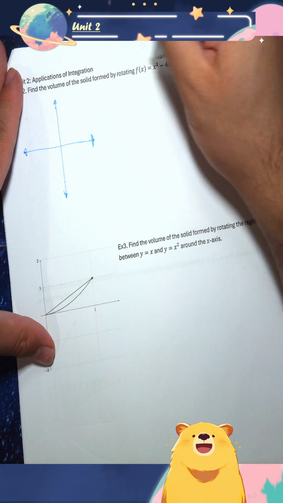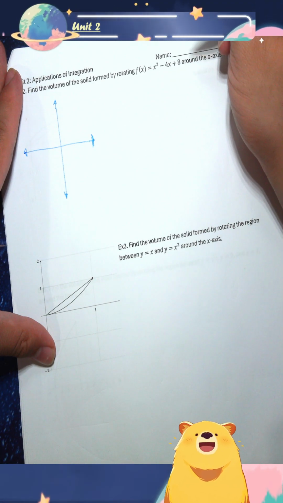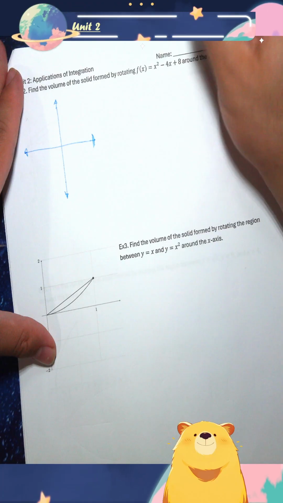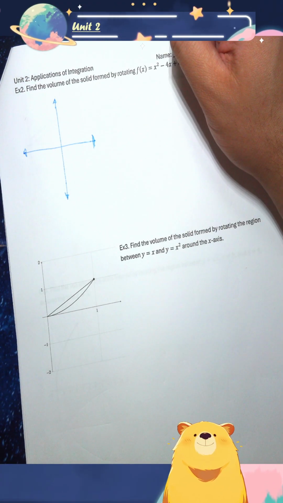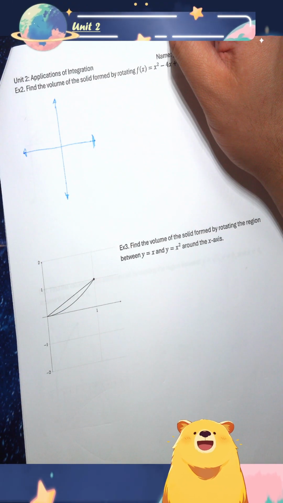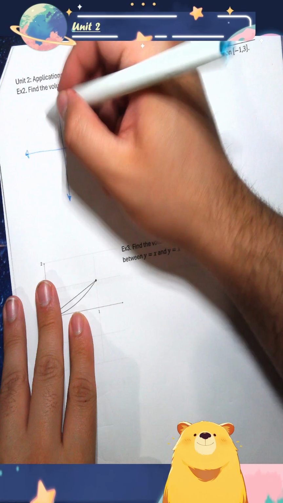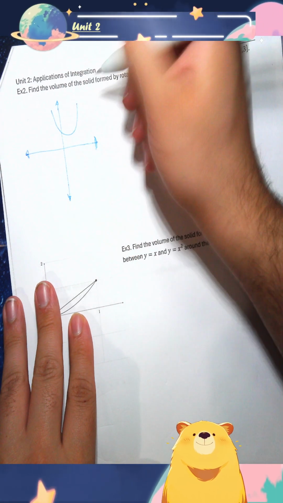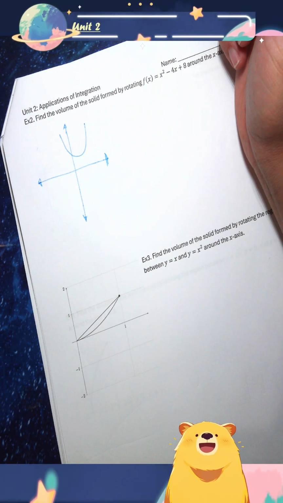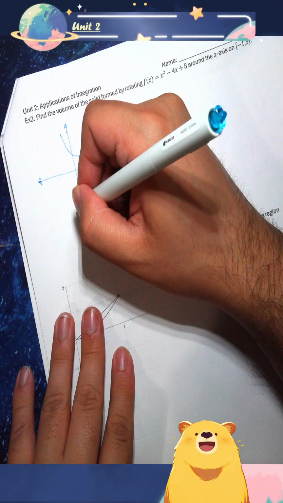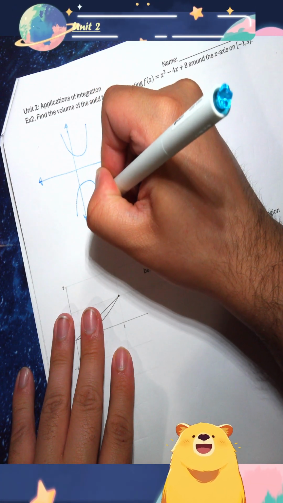Trying to think, would it be better if I gave you the actual x-intercepts? I don't think you need it. I don't think at the moment the x-intercepts are going to be much help. But either way, you would see that it's some U shape, and however high above the x-axis it is, well, it's going to also be flipped here.